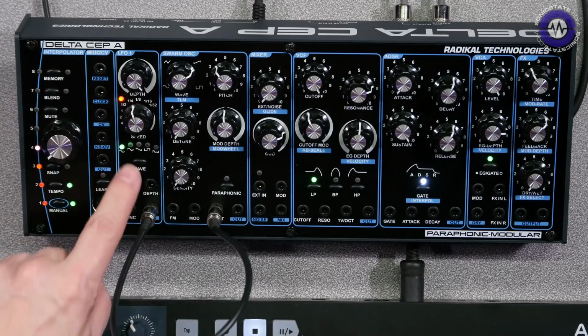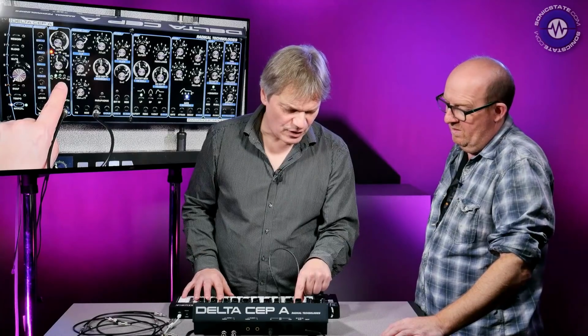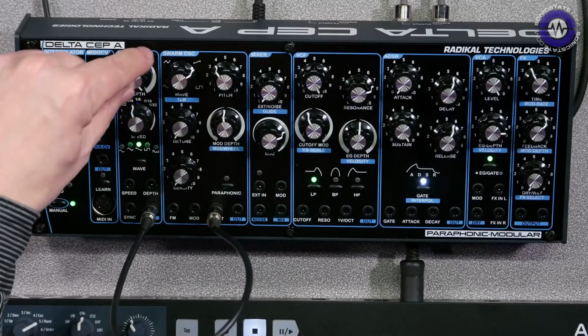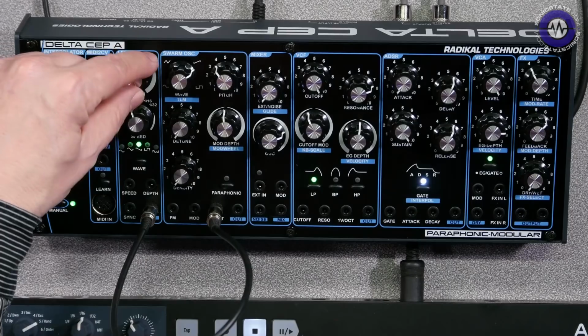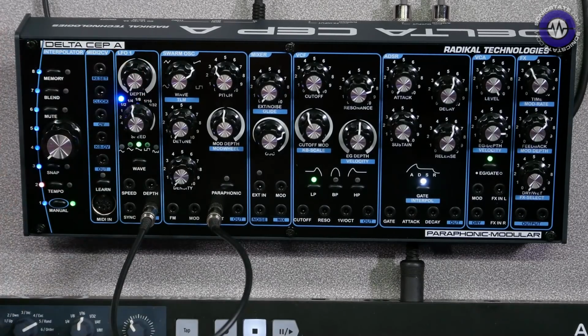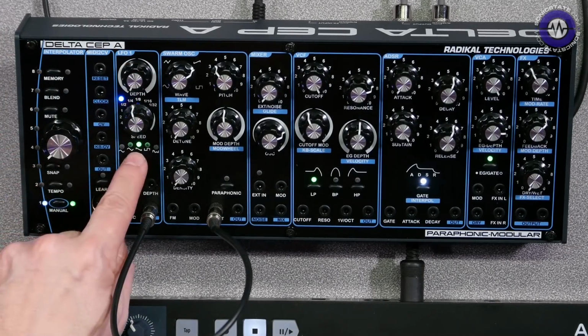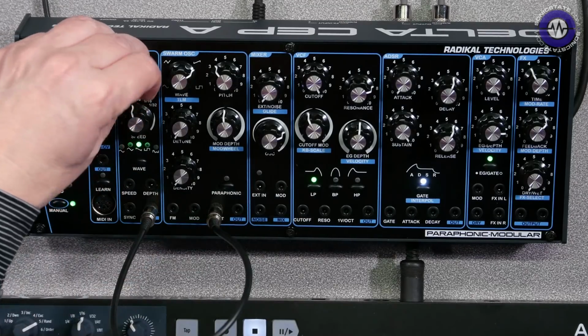Right, so we get right up there. And you can select your different waveforms, and you see here you can control the depth of the LFO. Right. And it goes in the other direction. So the sawtooth then goes from up to down. Inverse, right, okay.